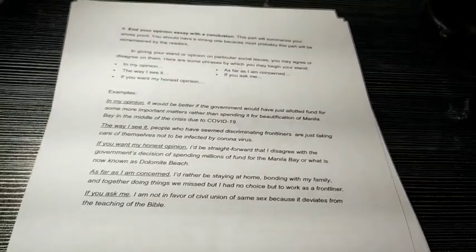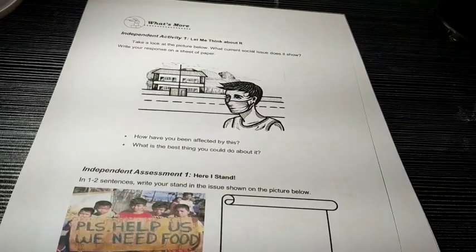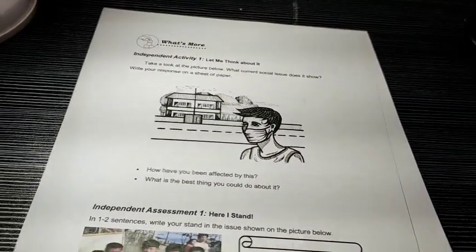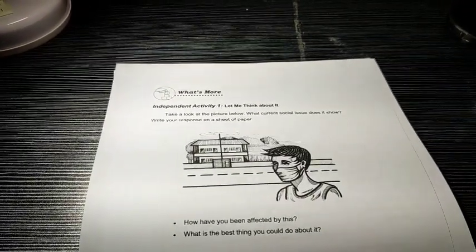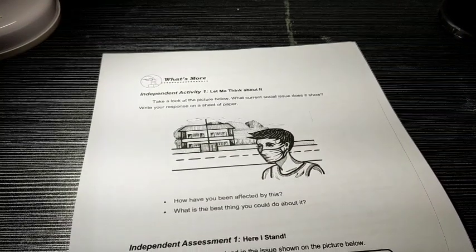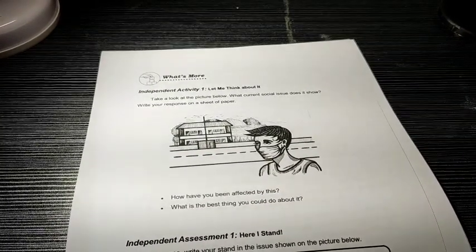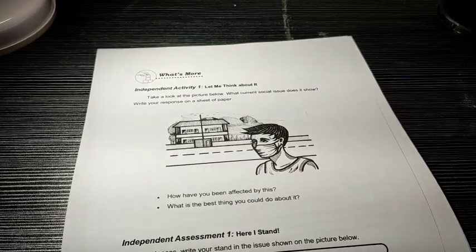And proceeding to the next part of the module will be the independent activity 1. Let me think about it. So take a look at the picture below. What current social issue does it show? Write your response on a sheet of paper. Have you been affected by this? What is the best thing you could do about it?